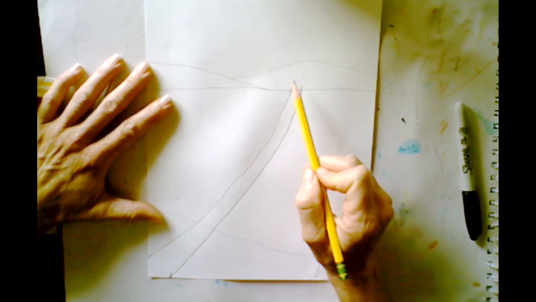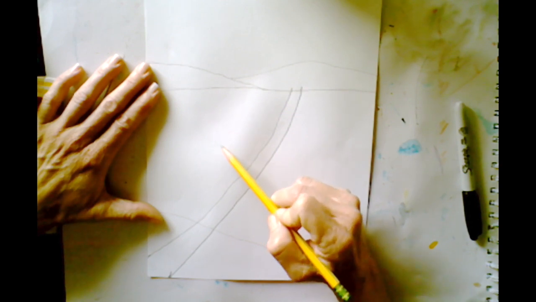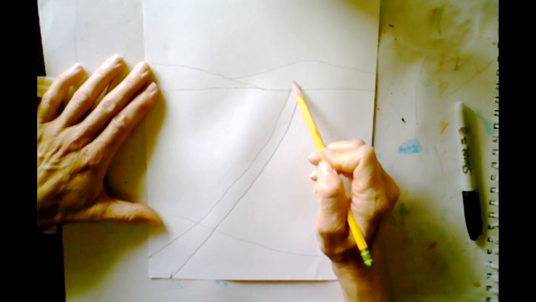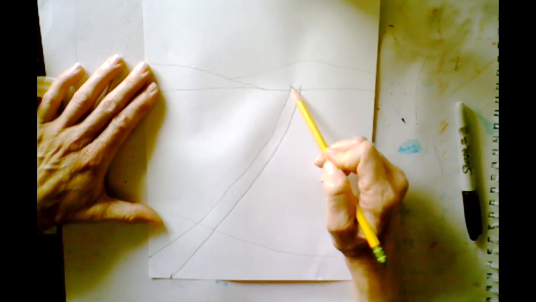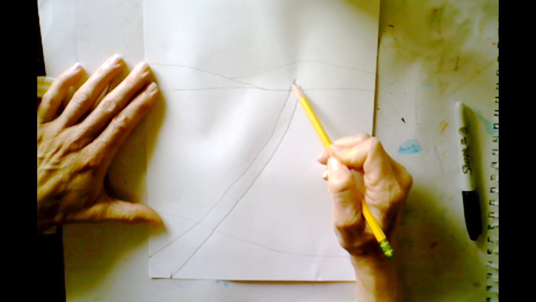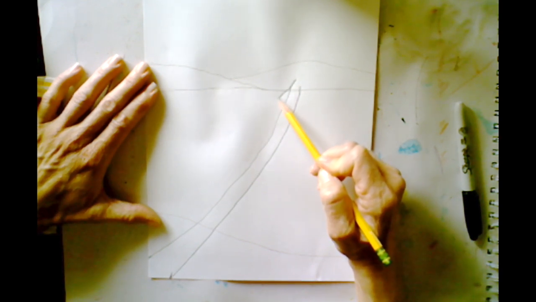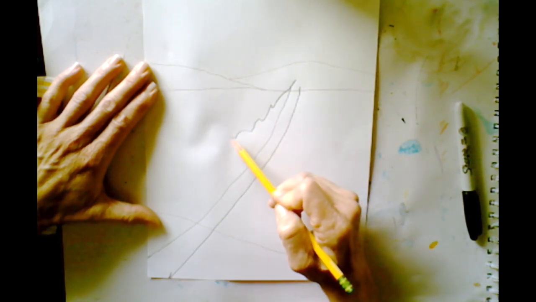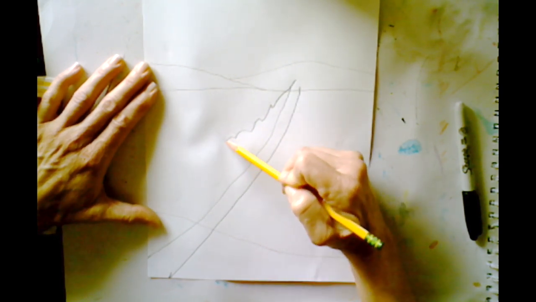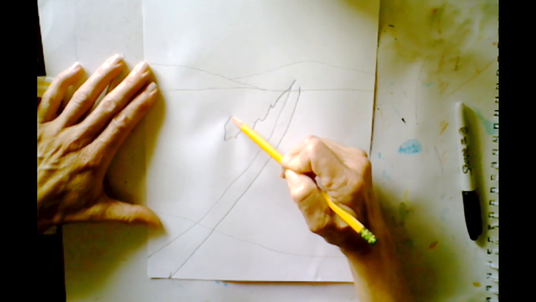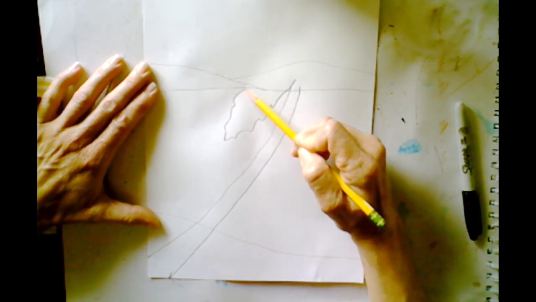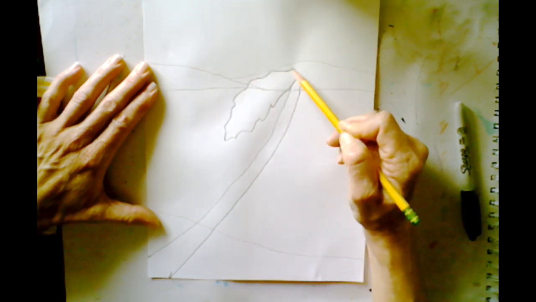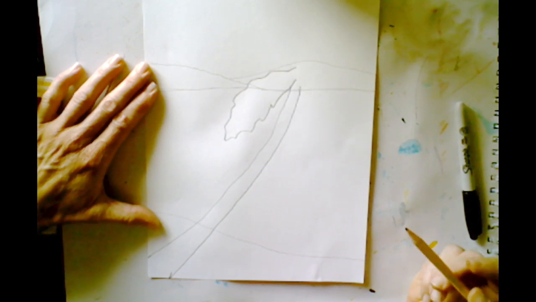Next thing we're going to do is make the palms, the big palm fronds, the leaves of the palm tree. So we're going to start here, and we're just going to make a bunch of kind of rounded zigzag lines. We'll stop there, and then we'll turn and we'll make another rounded zigzag, kind of a bumpy line, and we're going to come right about there and stop.